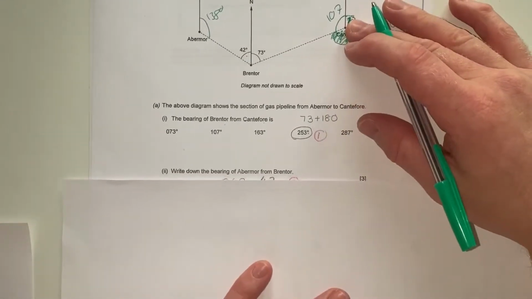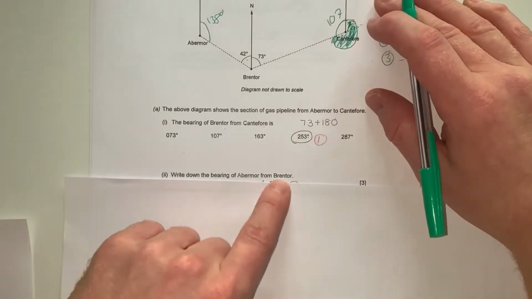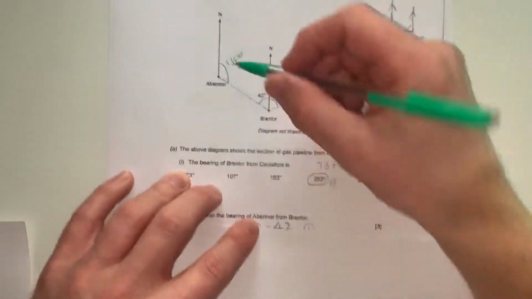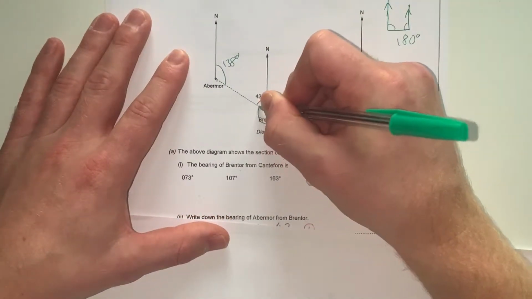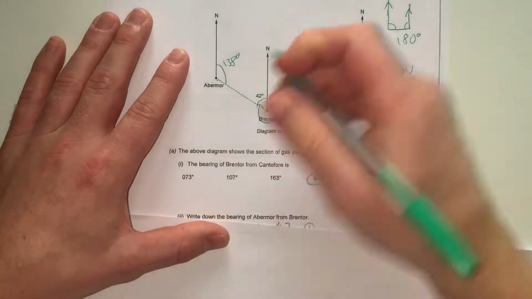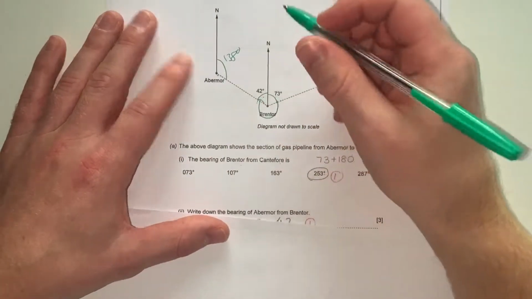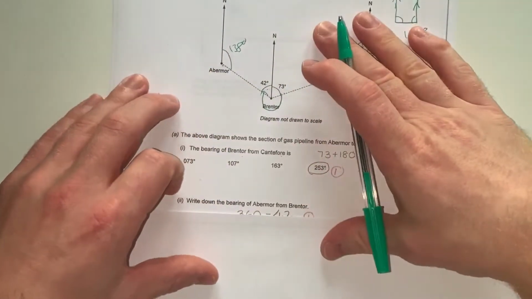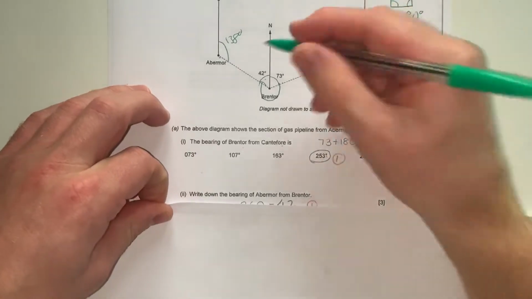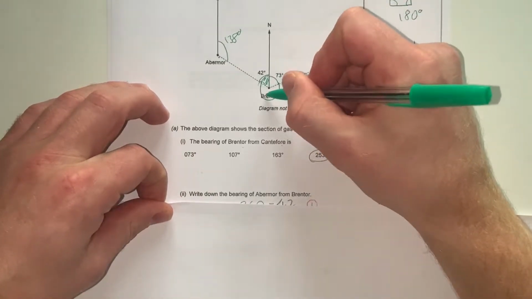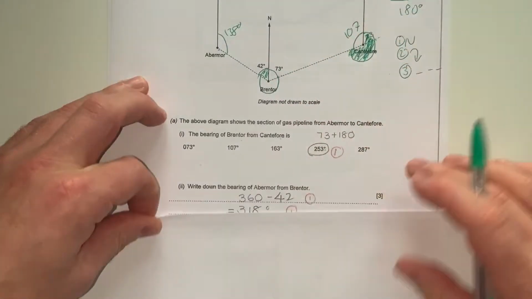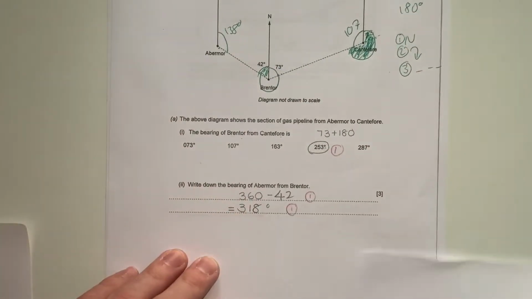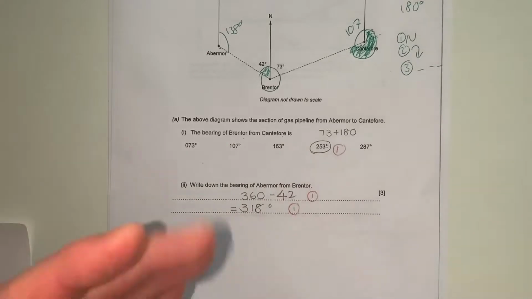The next one, write down the bearing of Abermawr from Brentor. So we want Abermawr, so that's this one here, but from here. So we actually need all of this. If we need all of this, we know that this here is 42. We've got to go clockwise. Easiest way to do it is just all of this adds to 360. 360 take away 42 gives me 318 degrees. Quite generous that for 3 marks, guys.